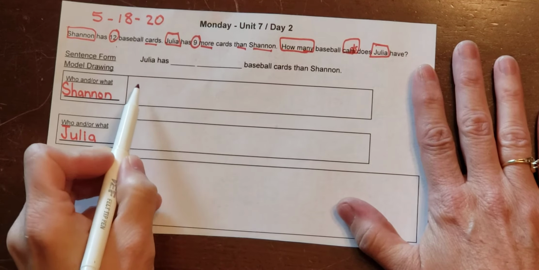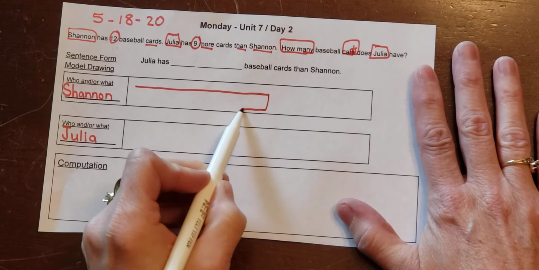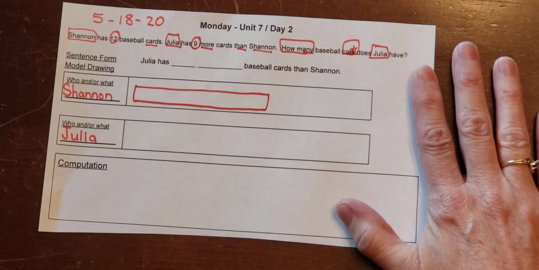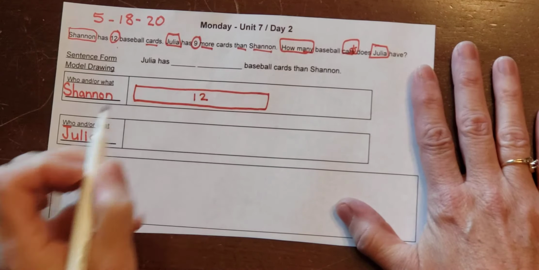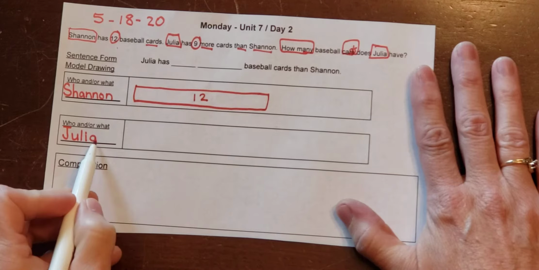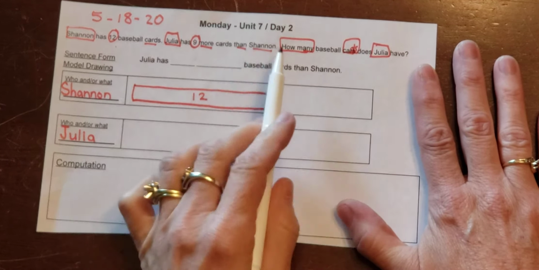So let's draw Shannon's bar first. Let's go about this long. Okay, there's Shannon's bar. And how many cards does Shannon have? 12. So let's write a 12 right here. So that's Shannon's bar. Now down here for Julia, we know Julia has 9 more than Shannon.